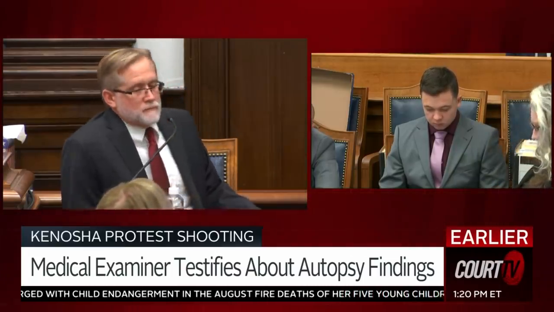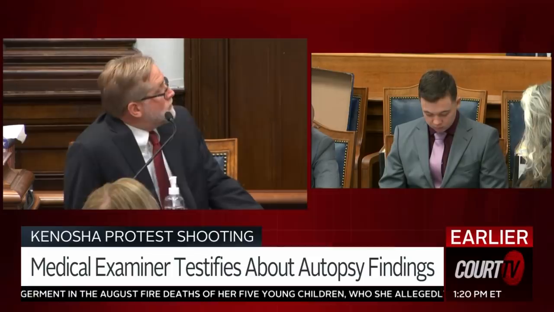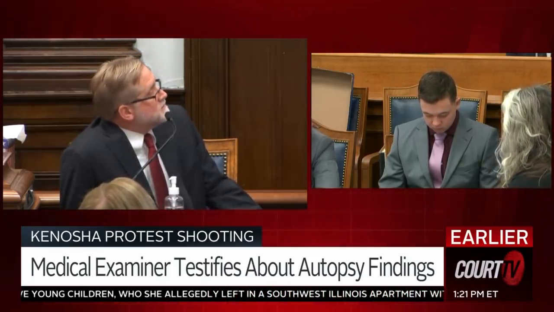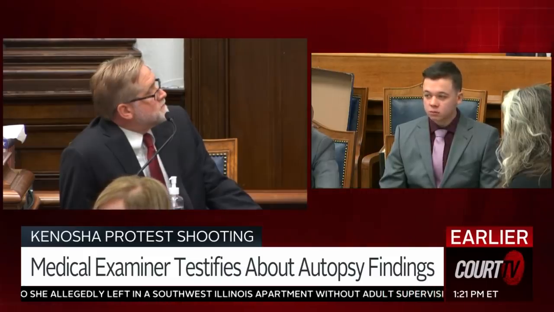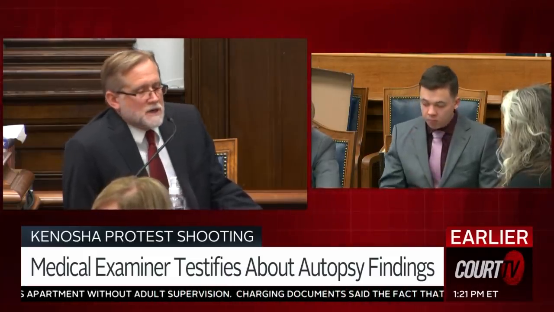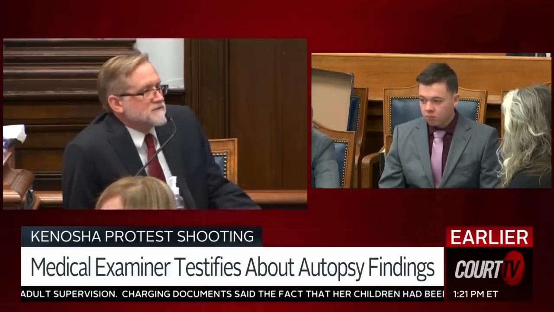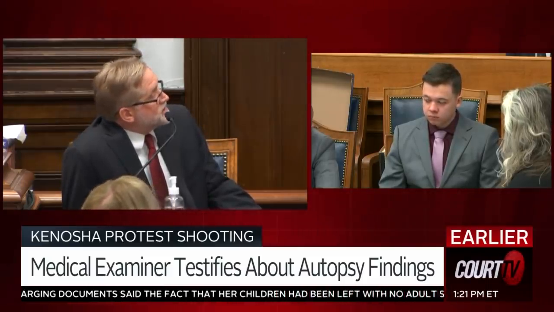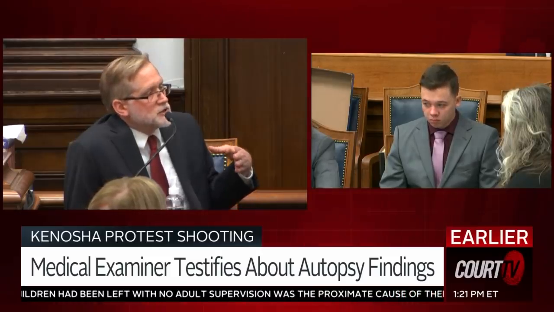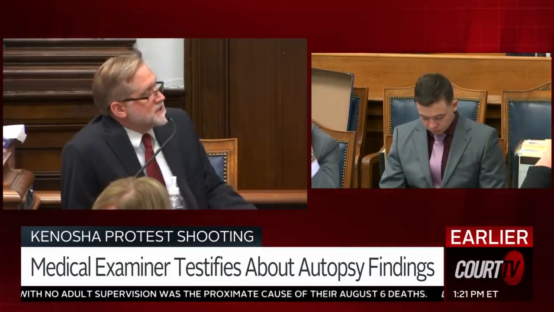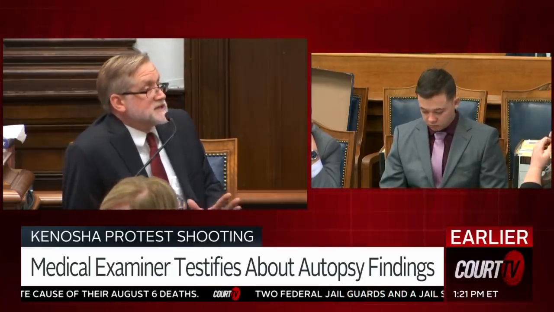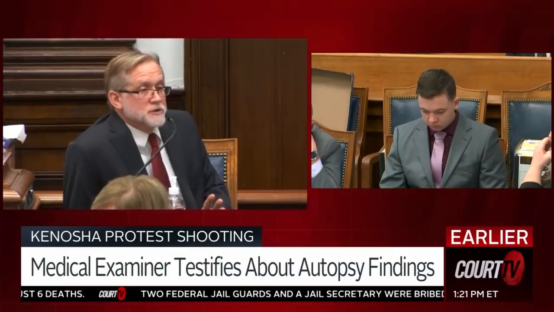Doctor, let's show what's marked as Exhibit 90. What is this? You're looking at the graze wound to his head. Now, when you say it's back to front, how can you tell that? In order to determine that, you have to look at it very closely. You have to look at the edges, and typically a projectile that travels along the surface of the skin will create tearing of the skin. And the way that it tears the skin helps you to determine its direction.